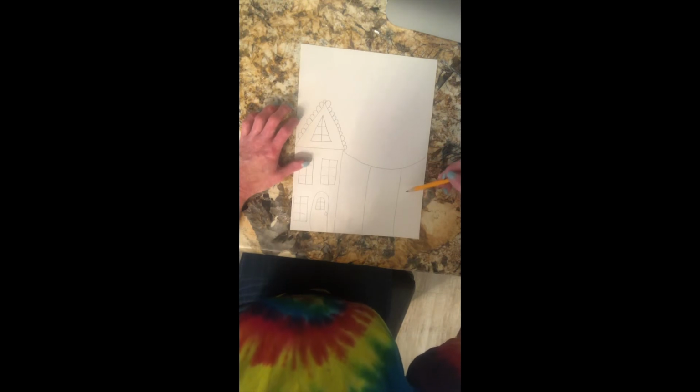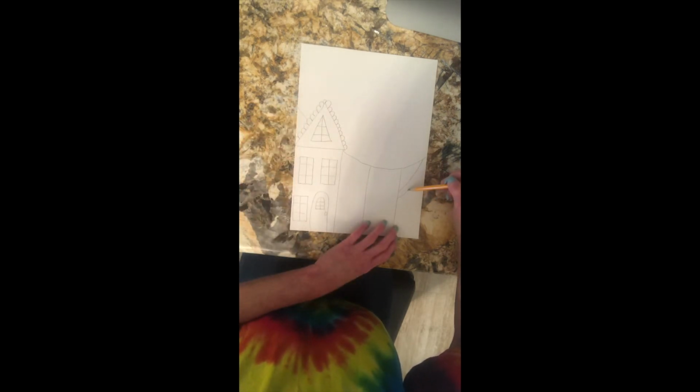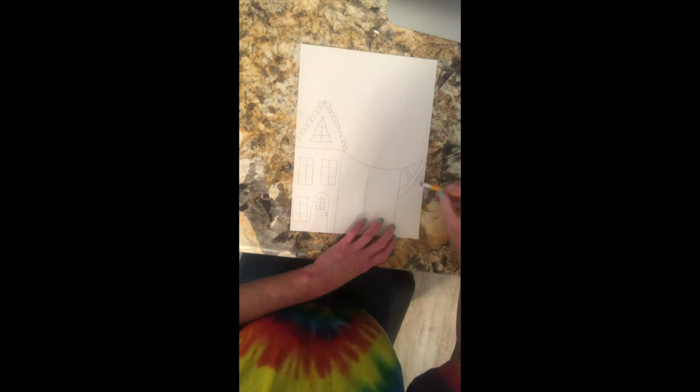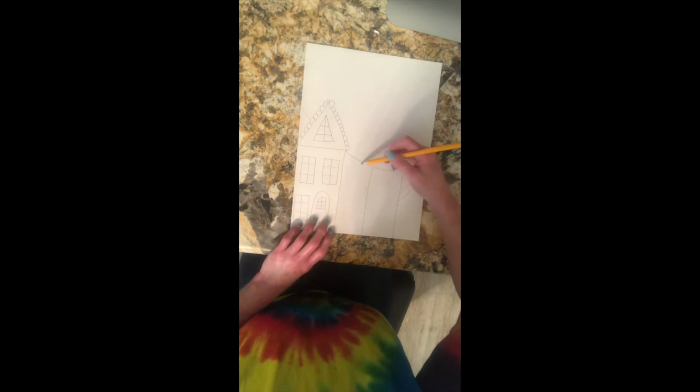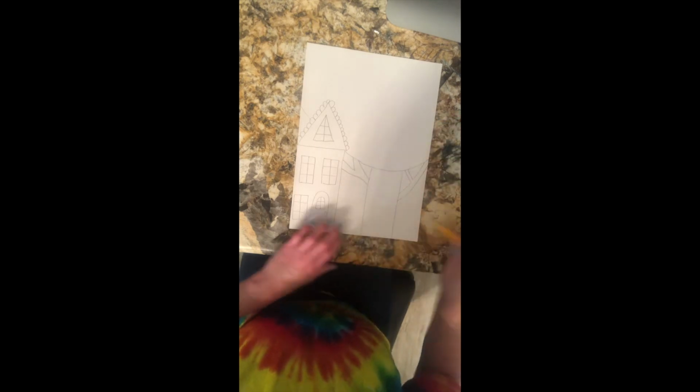Now I want to add a couple of branches, so I'm going to take 2 lines at an angle from the side here, and it's going up to the tree. I'm also going to take a line here and add a line there. I can erase this line right here because that's inside the branch. And then I'm going to do a line here, and I'm going to kind of start skinny and then go a little bit wider right here. And then I'm going to do a V shape right here to split the branch.